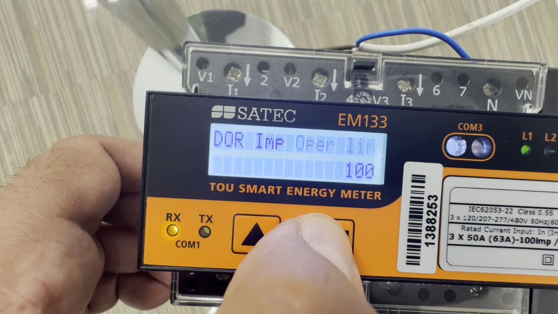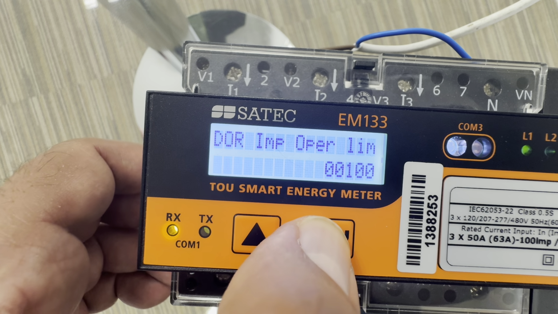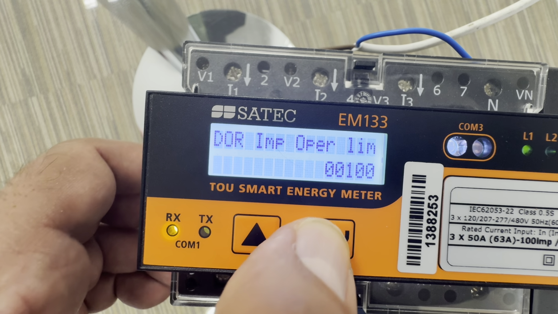So now with a short press, we are setting the operation limit. With short presses, we can change the numbers. In this case, we'll change it to 200 kilowatts. And now we're again pressing for 1 second, and we're moving to the last.